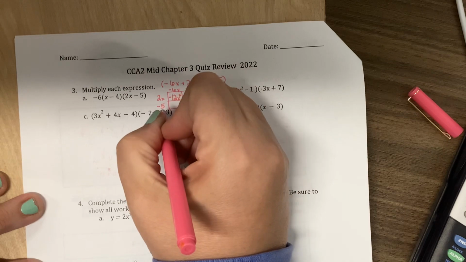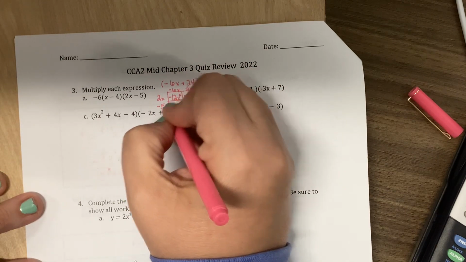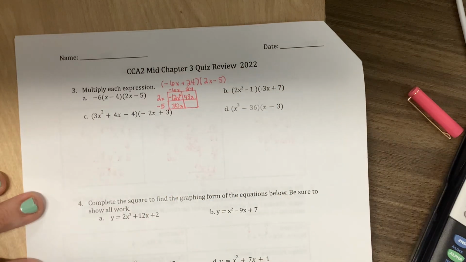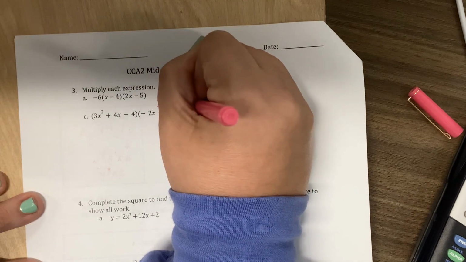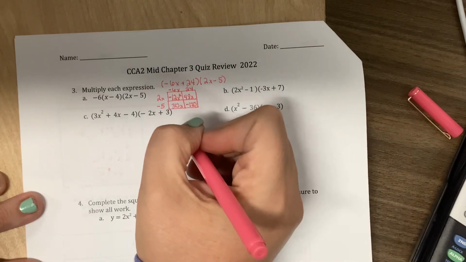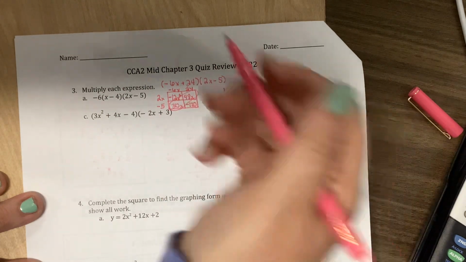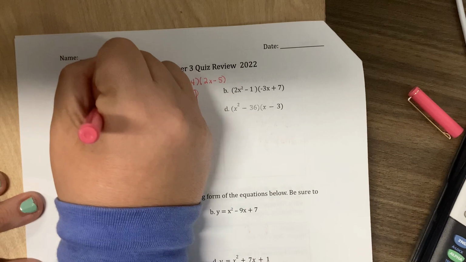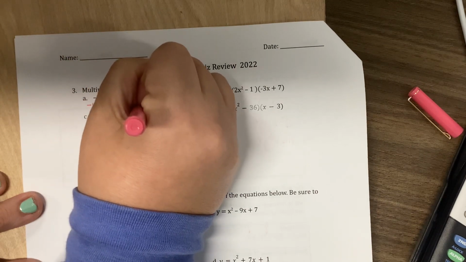Negative 6x times negative 5 is positive 30x, and negative 5 times 24 is negative 120. Then we're going to add our like terms. Our like terms are going to be 30x and 48x to give us negative 12x squared plus 78x minus 120.